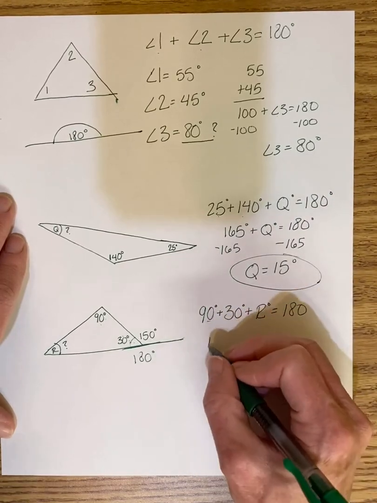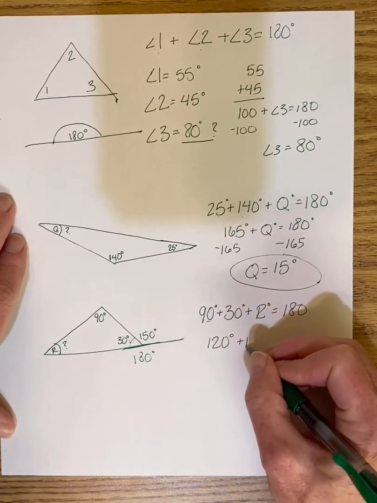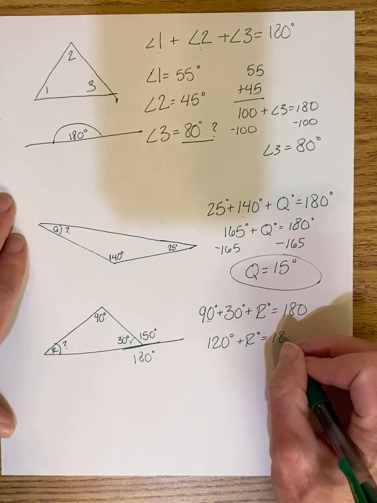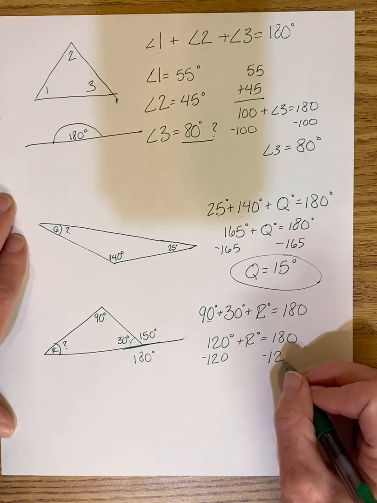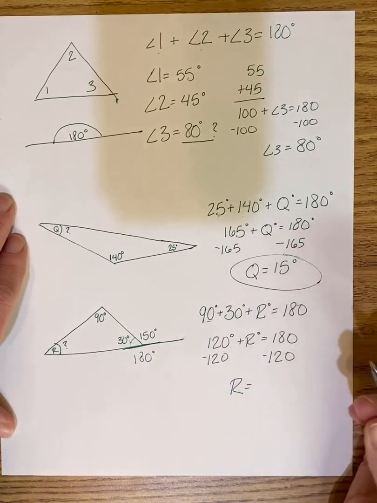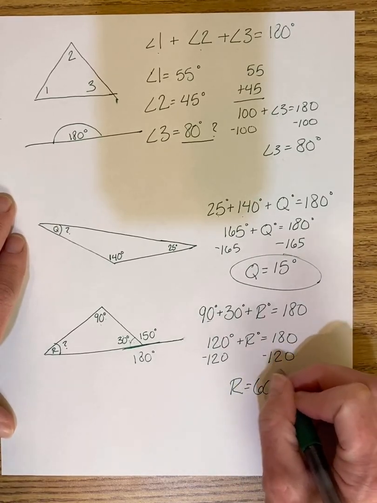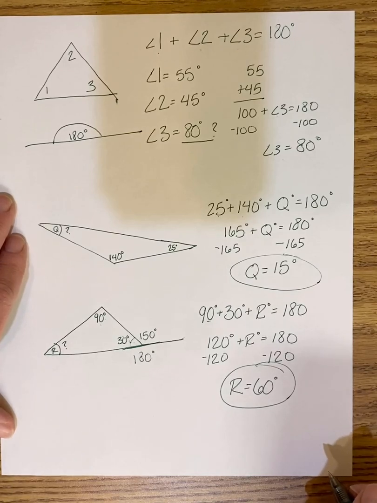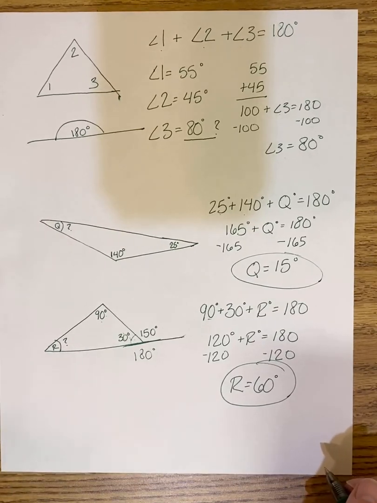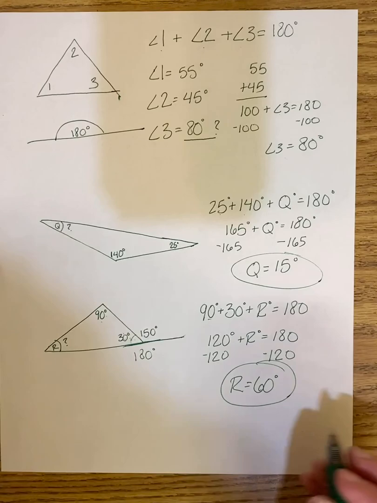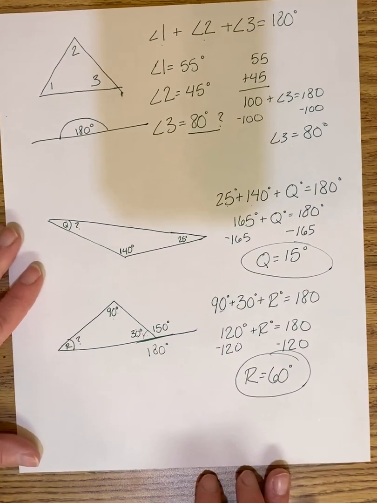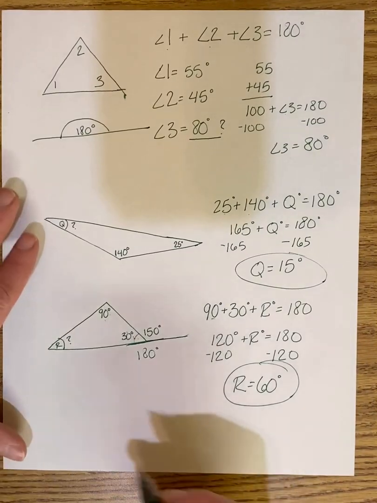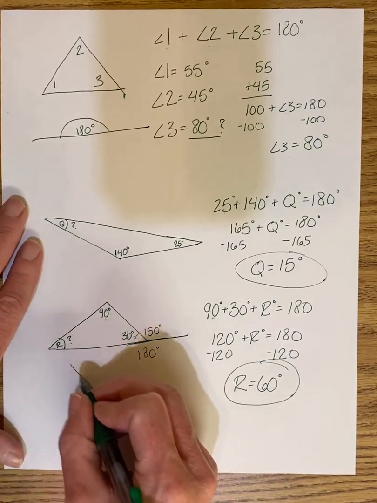So 90 plus 30 is 120, plus R degrees equals 180, minus 120 from both sides, and R equals 60 degrees. Isn't that slick? All right. We're going to do one more of those, and then we're going to do something really cool. It's actually one of my favorite things to do in geometry because we're going to really play with these angles. We're going to have one more. We're going to have it coming off the top.